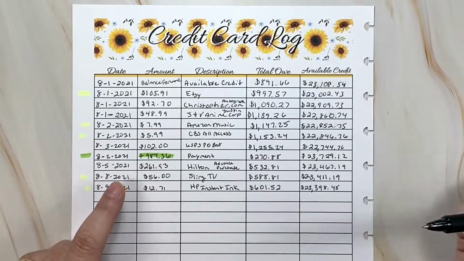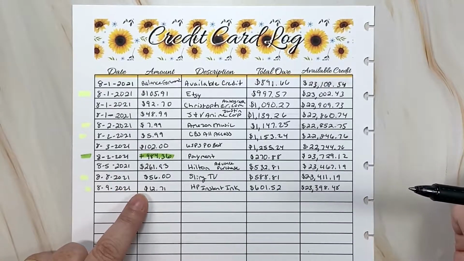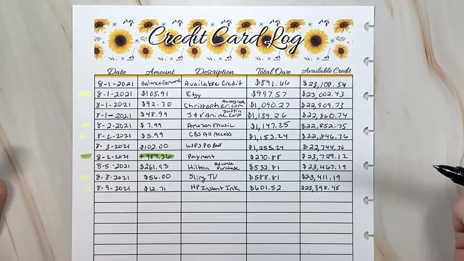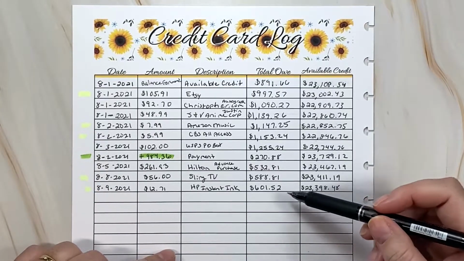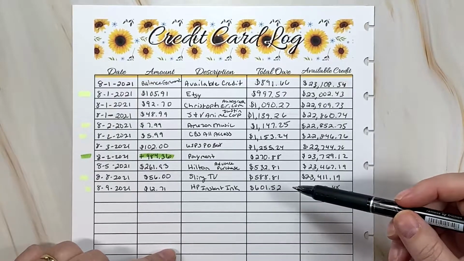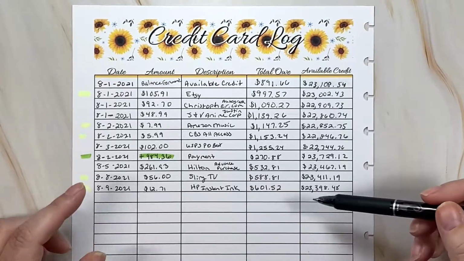And then Sling TV went up $6, so that came out. And then HP Instant Ink, I have nothing else. So we're at $601.52. So, yeah, our buffer should be able to cover that.